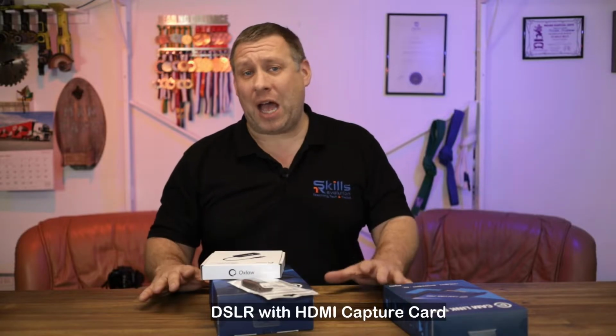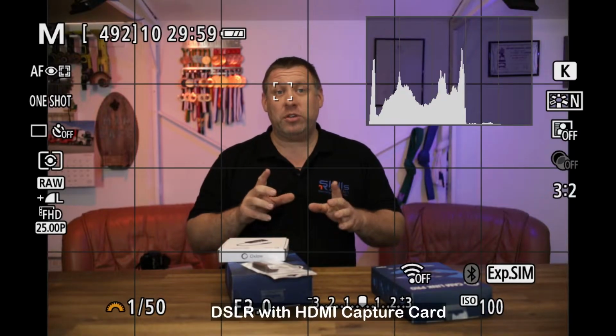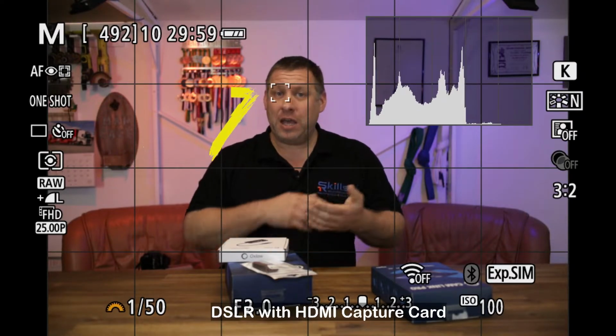What do I mean by a clean HDMI output? Well, what I mean is at this moment in time, you can see nothing around me, apart from this writing down the bottom, which I put here. But some cameras will display everything that you would see normally on the display of the camera, a little bit like this. So this is what a dirty HDMI would look like. You can see that the tracking box is obvious around my eye there.